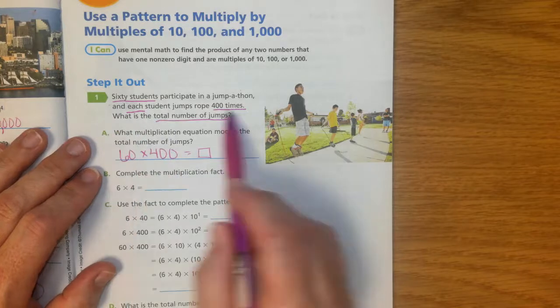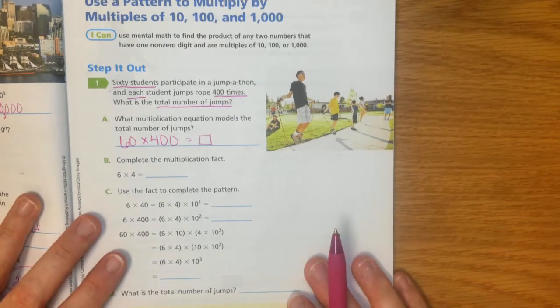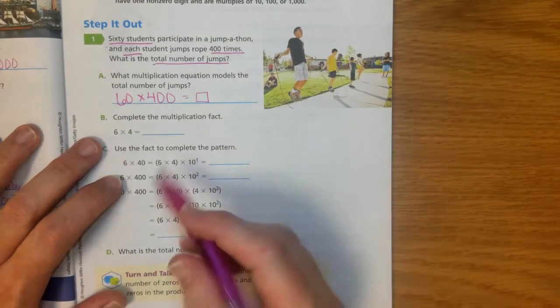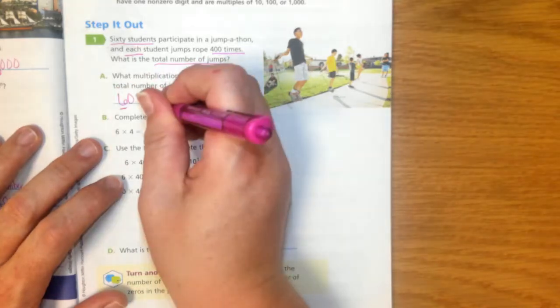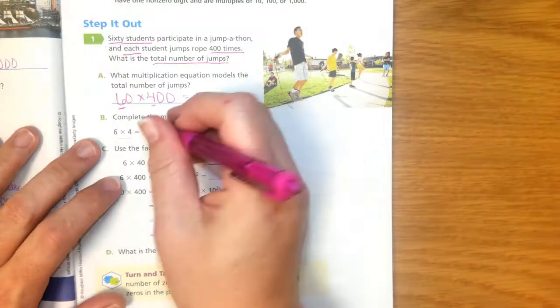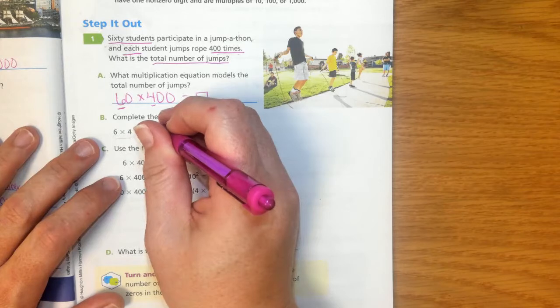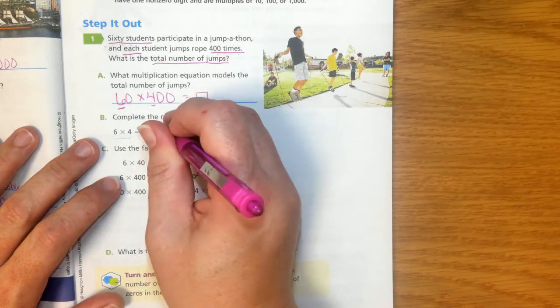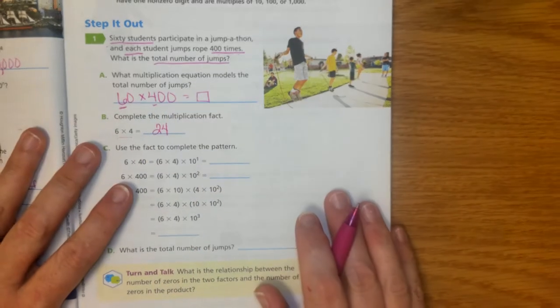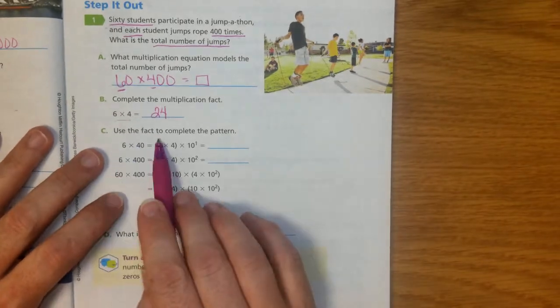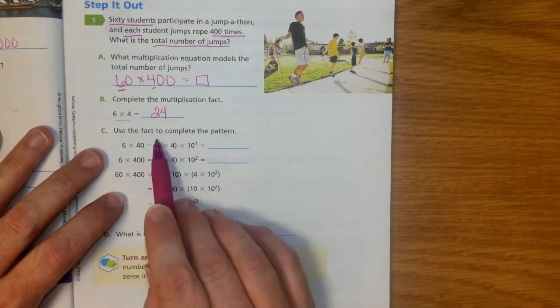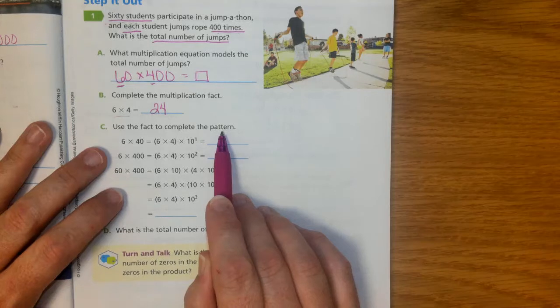So we have 60 students, each of them jumping 400 times. Let's complete the multiplication fact. 6 times 4 equals, I hope you know, 24. Now we're going to use the fact that it's 24 to complete this pattern.